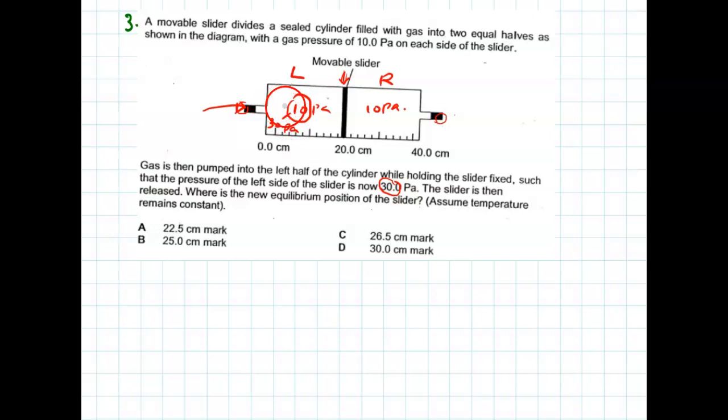So how much is increased? The difference is 20 pascal increased. Here it is still 10 pascal. So here more pascal means the force hitting on the slider will be more. So the slider is going to move to the right side. The slider is then released. Where is the new equilibrium position of the slider?